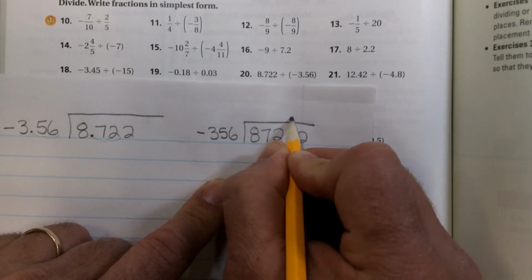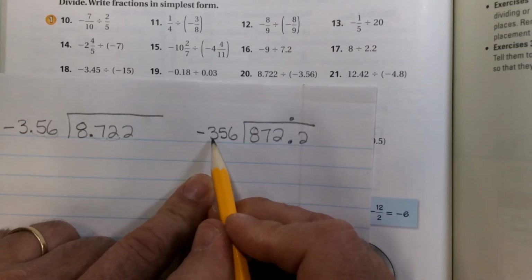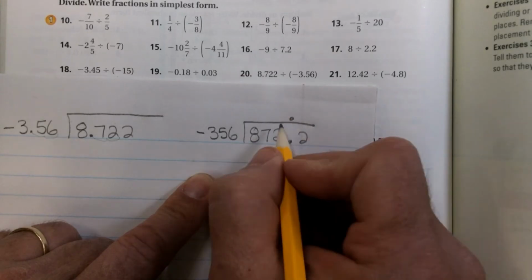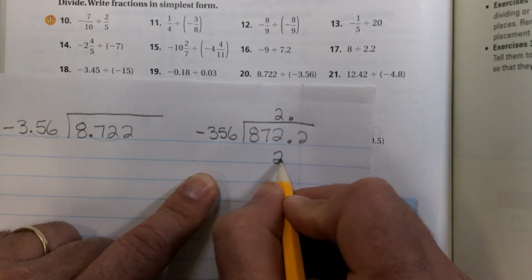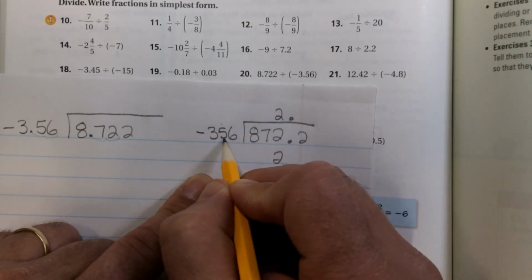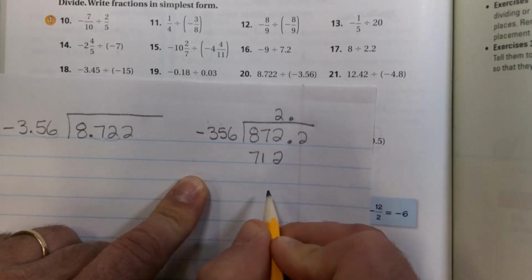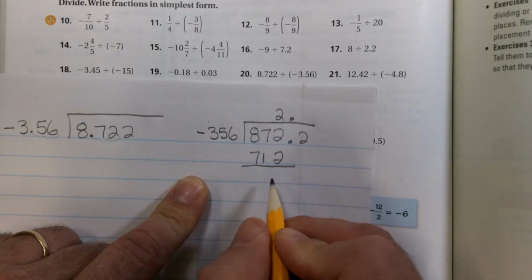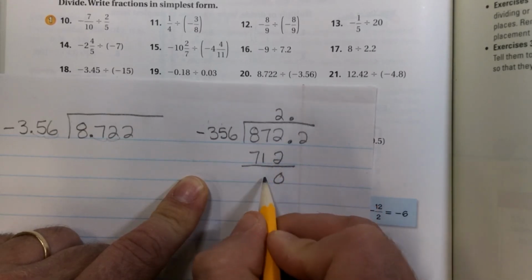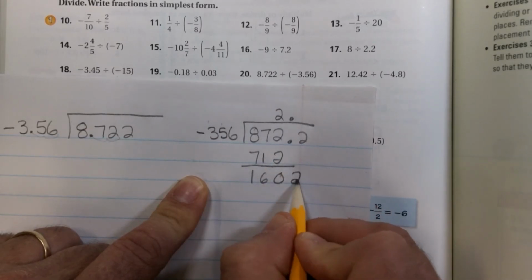And that decimal goes straight up into my quotient. Well, 356 goes into 872 twice, and that would be 10, 11, 6, 7, 7, 12. Subtract 0, 6, 1, bring down the 2.